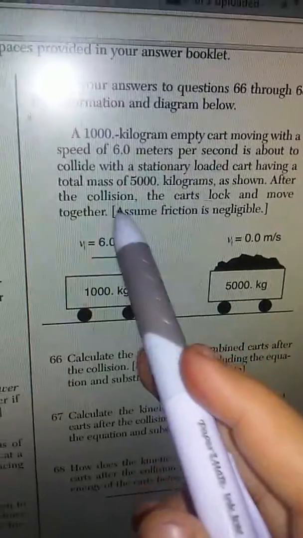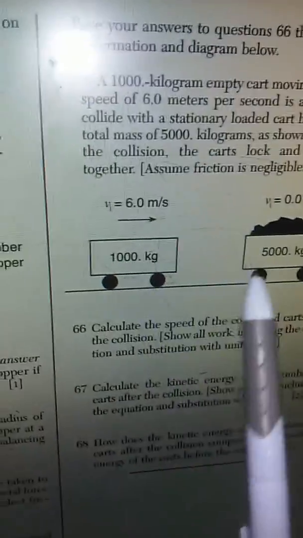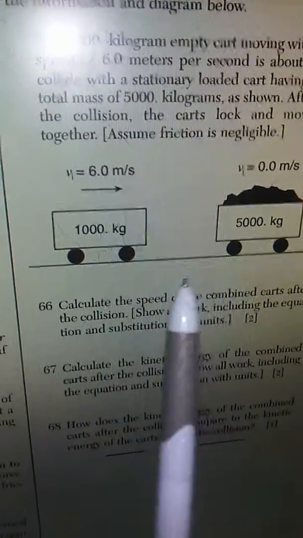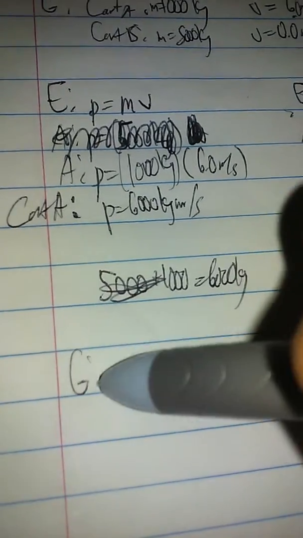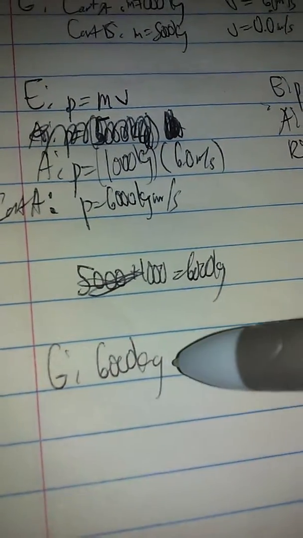So, they say that the carts lock and move together after the collision. So these masses are going to add up. They want us to find the velocity when it's locked together. So it's 5,000 plus 1,000, 6,000 kilograms. Okay, that's the given. Let's do givens now. 6,000 kilograms, that's the mass.